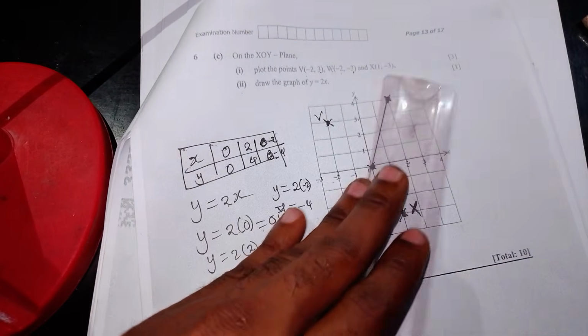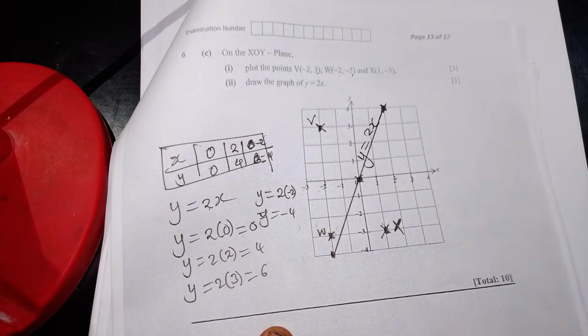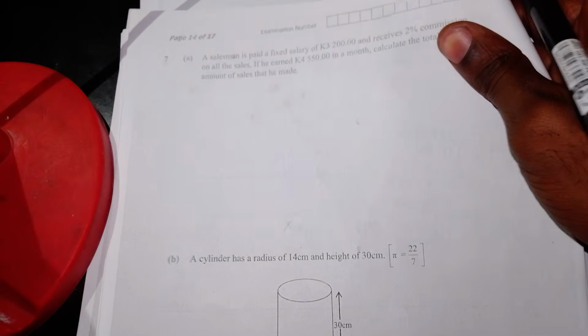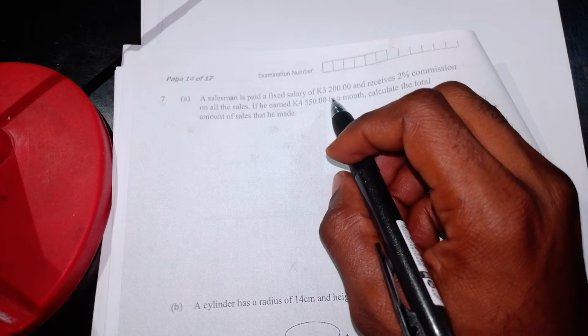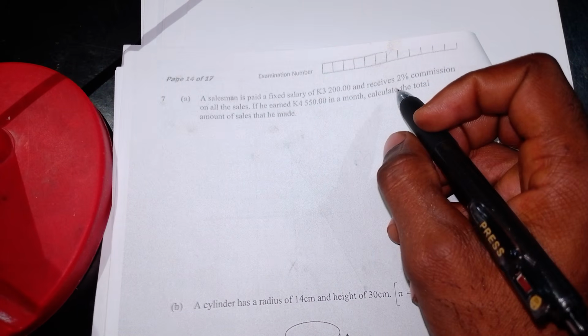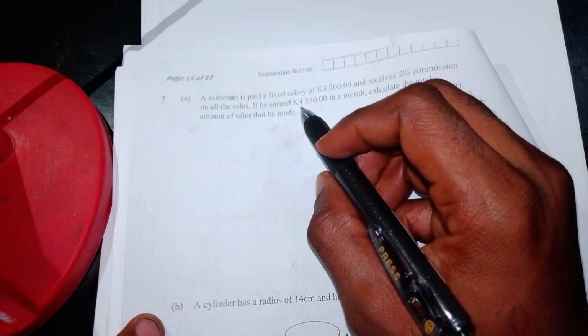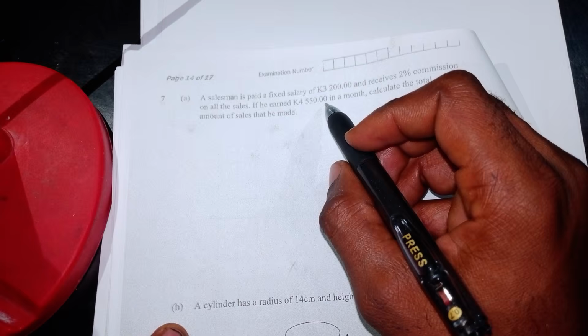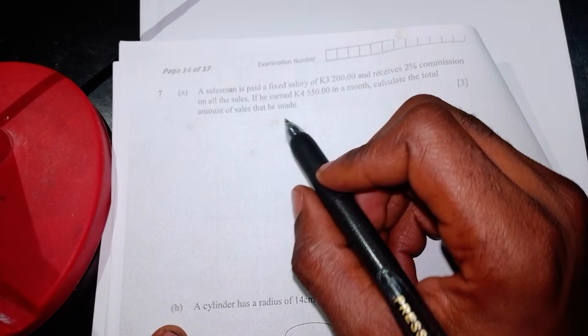And of course, don't forget to name your equation or your line, which is y is equal to 2x. And then we'll move on to question 7. So on question 7, we have a salesman. So a salesman is paid a fixed salary of 3,200 and receives 2% commission on all the sales. If he earns 4,550 in a month, calculate the total amount of sales that he made.